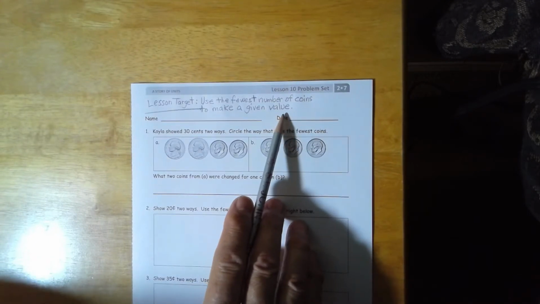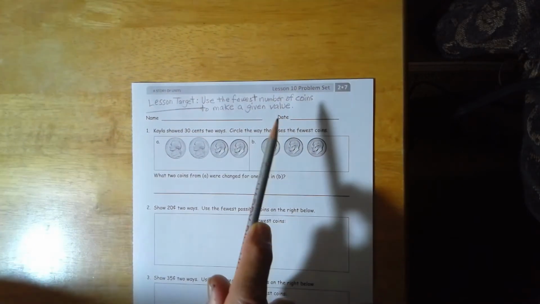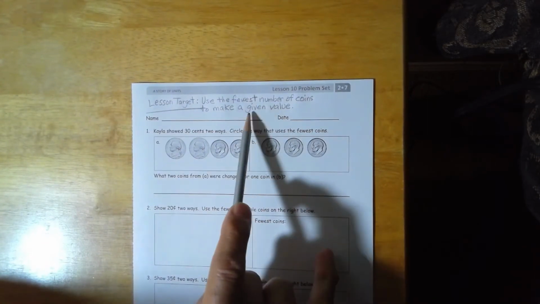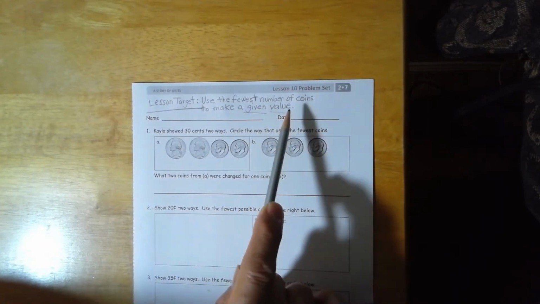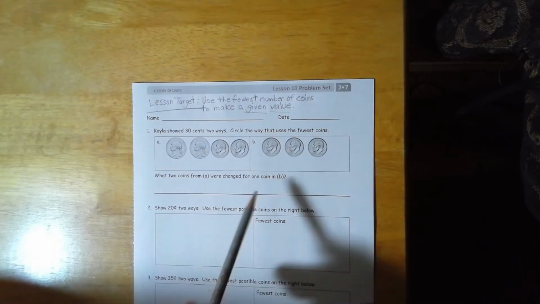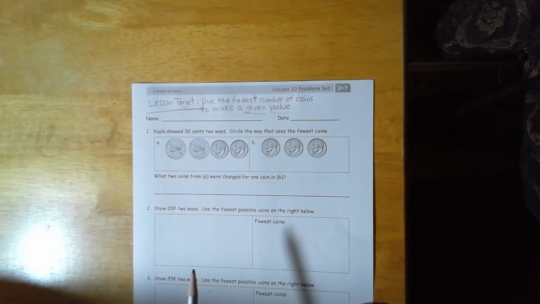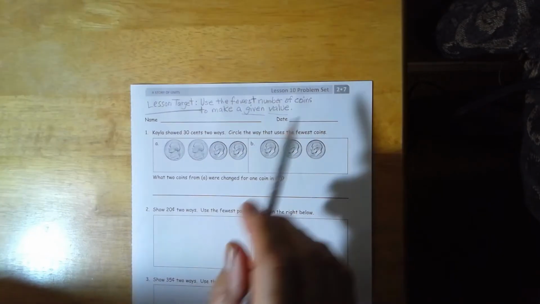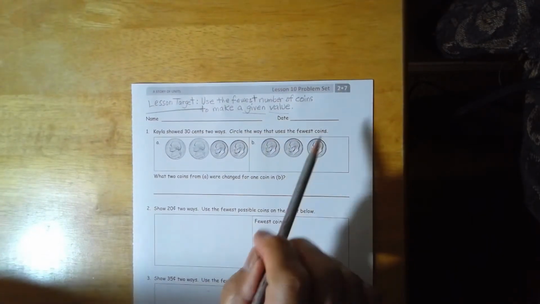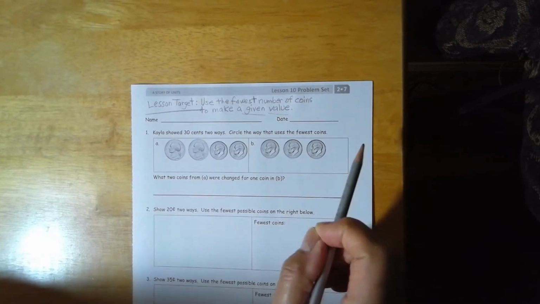Now let's think about this for a minute, because I'm going to start at the end of this lesson target. I'm going to talk about these two words, given value. So in our lesson today, a given value is an amount of money. A given value is what you're told to look for or to find. So if I say, show me coins that give a value of 27 cents, you'd have to find certain coins to give me that value, that given value of 27 cents.